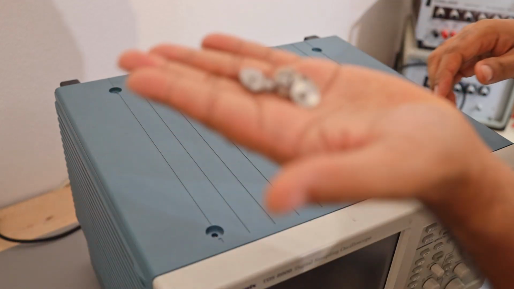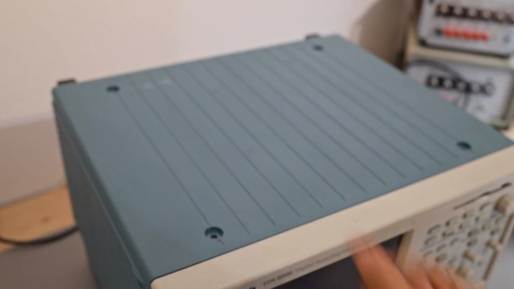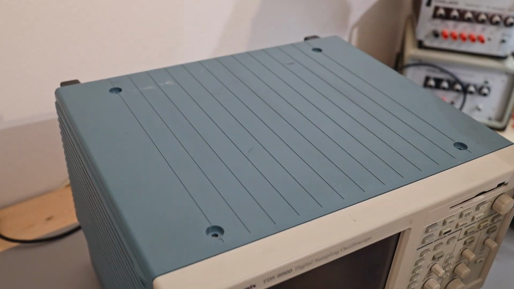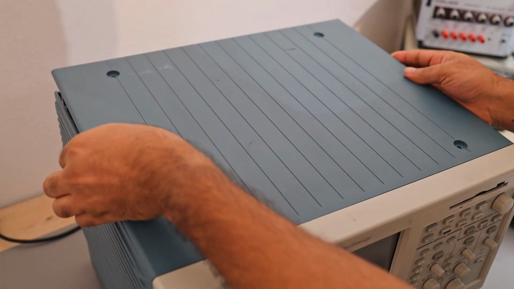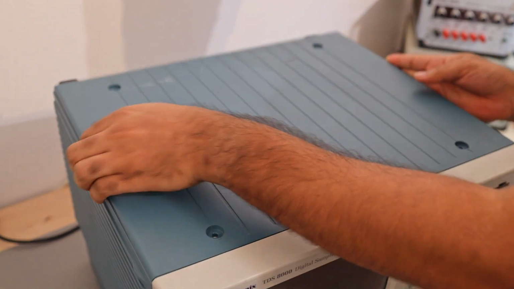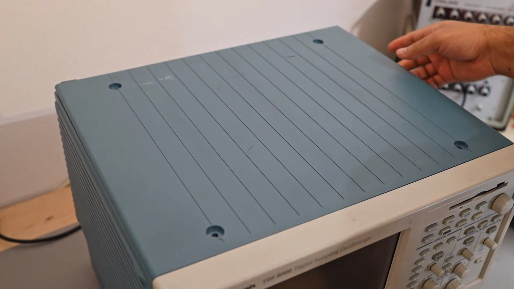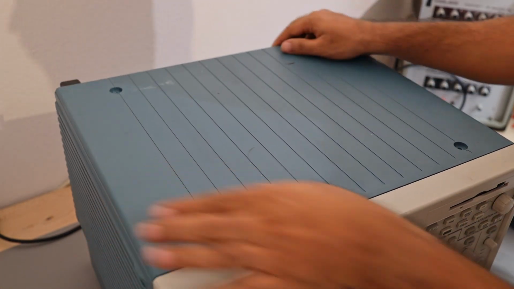Screws are out. These are the screws which they may be using to hold the accessory bag as well. Yeah, and this thing should be able to lift up, I hope. This is the first time I'm doing it, so you are seeing along with me.